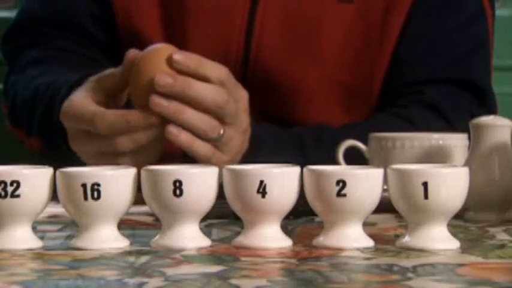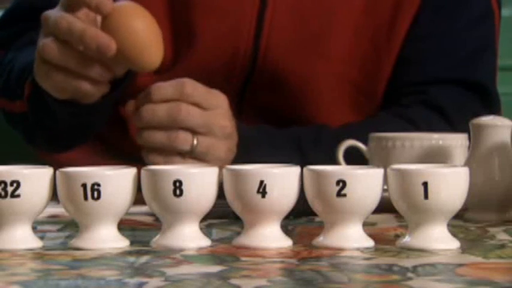We're only allowed to represent these numbers using 0s and 1s. Yeah. Okay, so we're only allowed either to put an egg in or not have an egg. An egg in is 1. An egg represents 1. So let me show you what 9 is in binary.